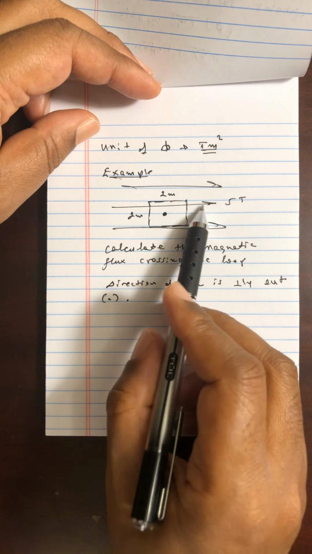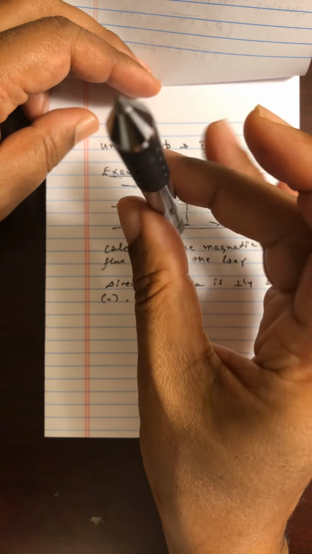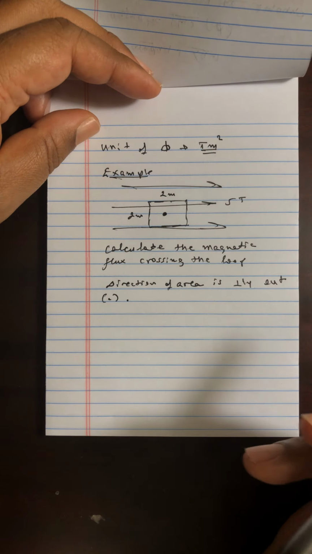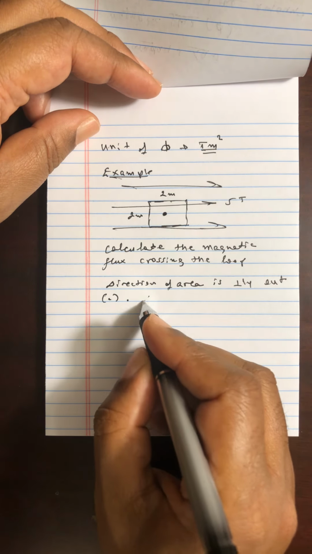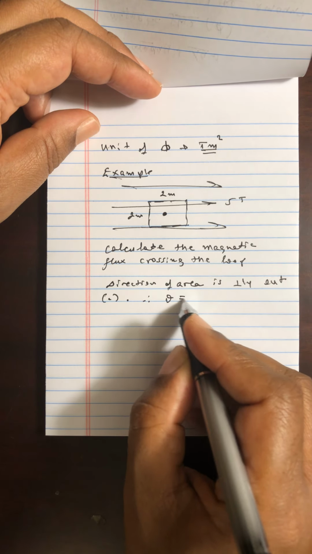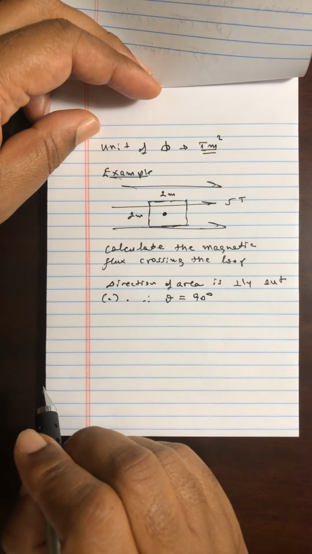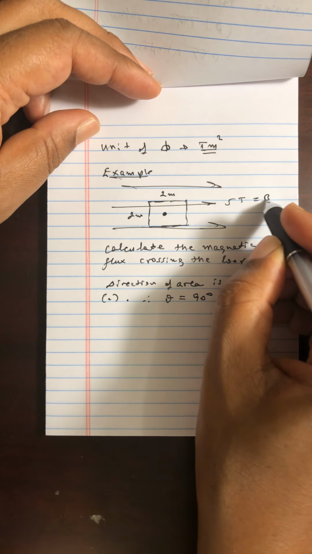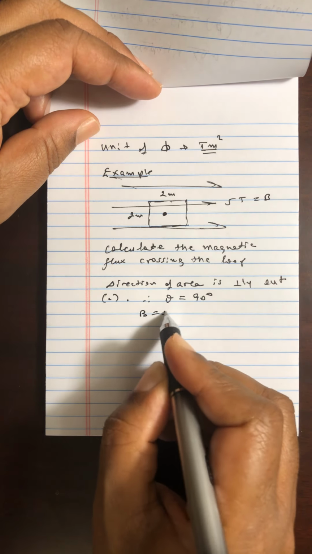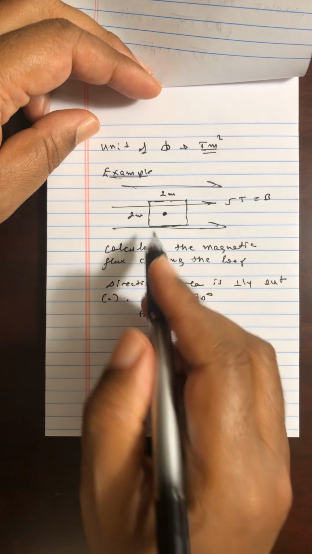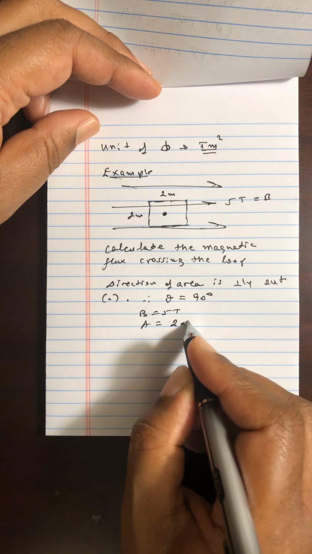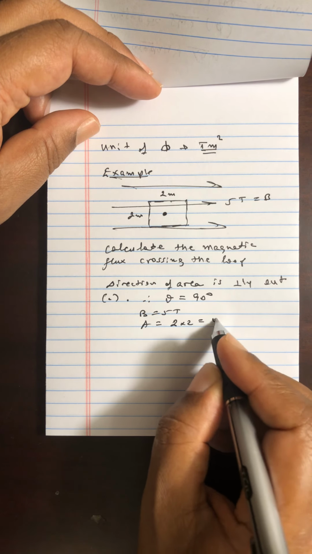Therefore the angle between the field and the area, which points perpendicularly out of the plane of the paper, is 90 degrees. The magnetic field is 5 Tesla. The area, since this is a square, is 2 times 2, which is 4 meters squared.